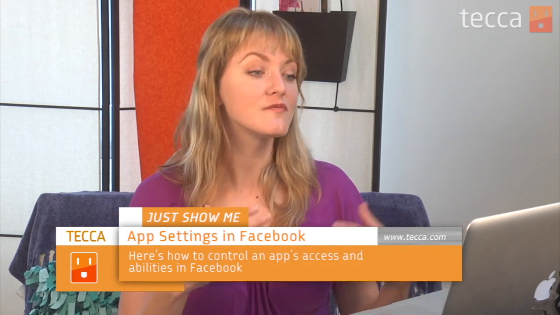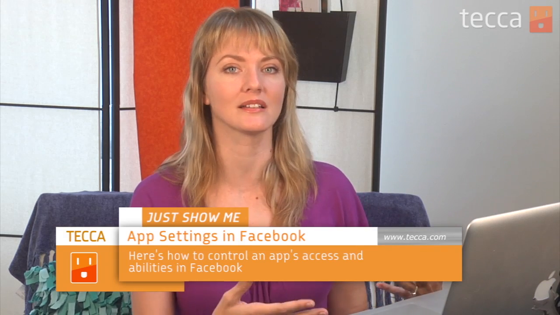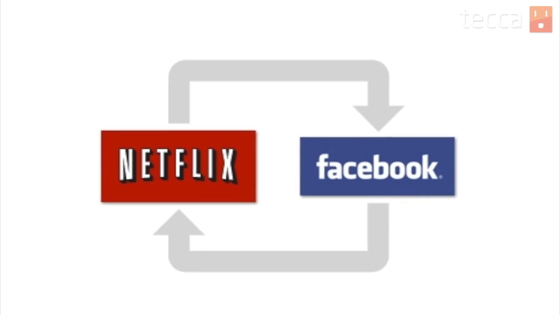Today I'm going to show you how to set your social app settings in Facebook. Now, Facebook's got some new changes coming, meaning that they can actually check out where you're going online and post to your wall automatically if you're connected to Facebook. So for example, if you are on Netflix, it will actually post to your wall and say, this is what I'm watching on Netflix. You want to understand how to change those app settings just in case you don't want to broadcast everything to everyone all the time.